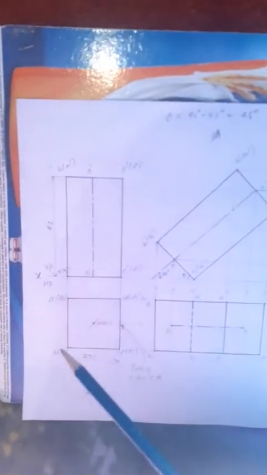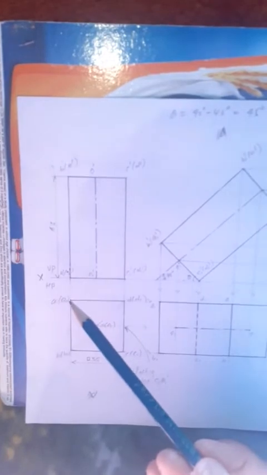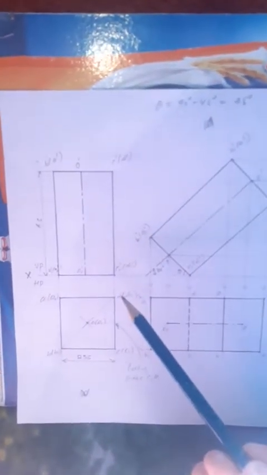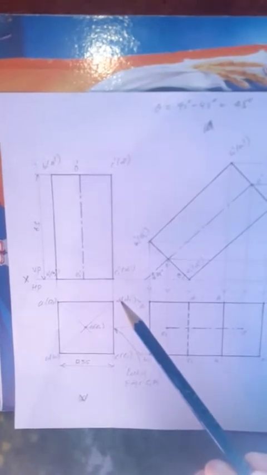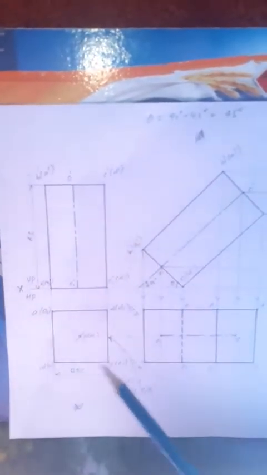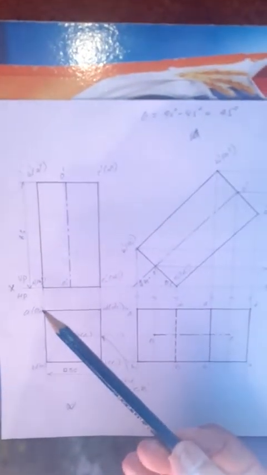Name it going in a counterclockwise direction. In the bottom face it is A1, B1, C1, D1, the bottom face corners or base corners. In the top face it is A, B, C, D. Now the bottom face corners or base corners are invisible. That way you keep it in rectangular shape.